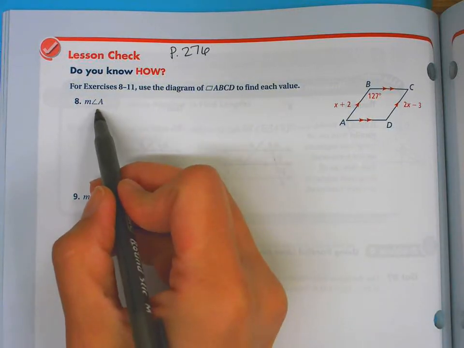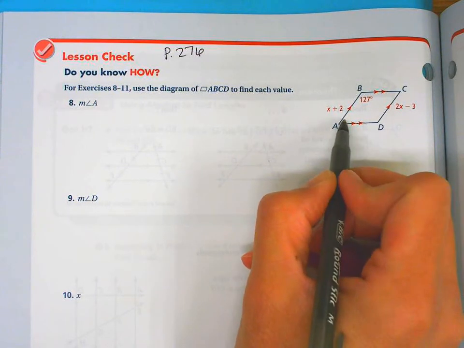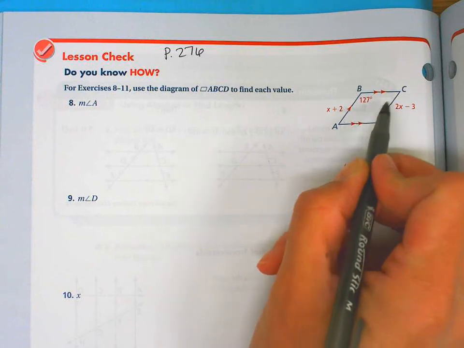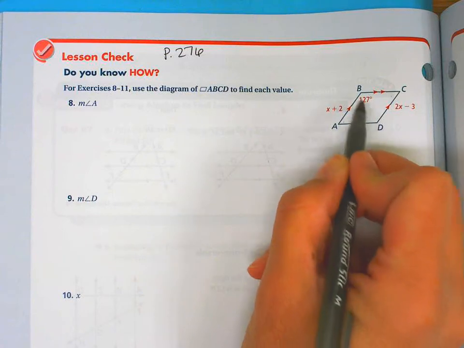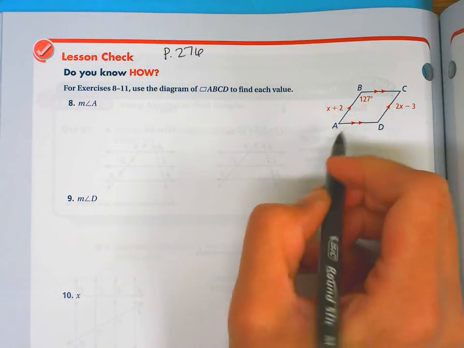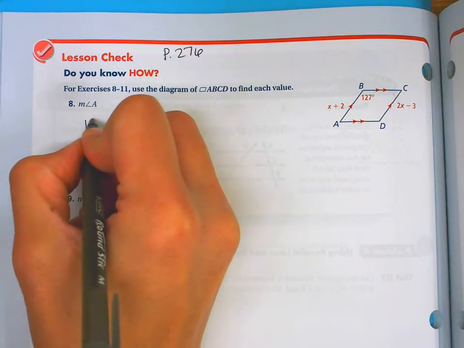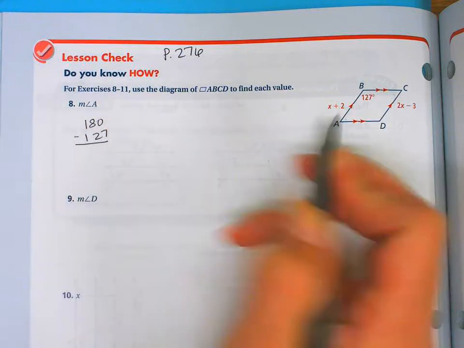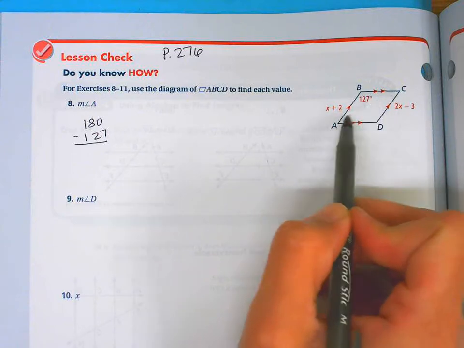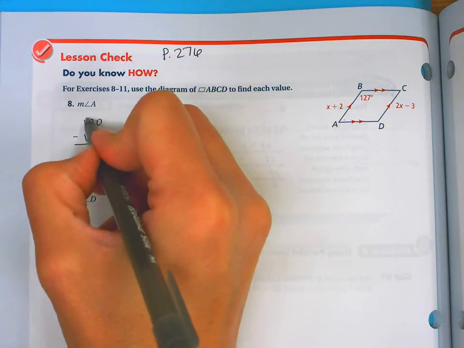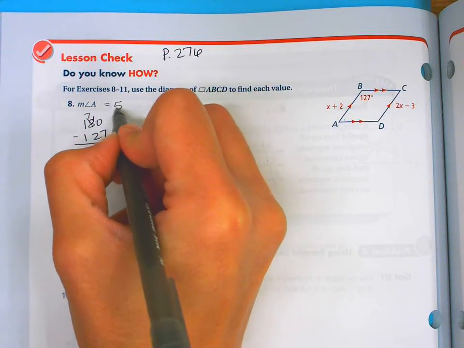So the first thing is find the measure of angle A. So here's A. I know that opposite angles are congruent, so I might look and see if C is given, but it's not. A and C would be congruent, and B and D are congruent, but all I'm given is angle B. So since I know that consecutive angles are supplementary, I can do 180 minus 127. So if they're angles right next to each other, they add up to 180. If they're angles across from each other, they're the same. Okay, so I just have to borrow and finish solving, and I get 53. Measure of angle A is 53.